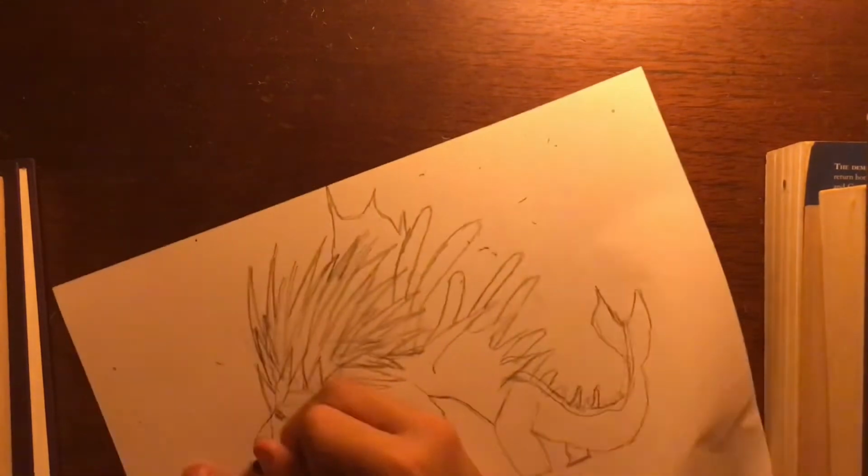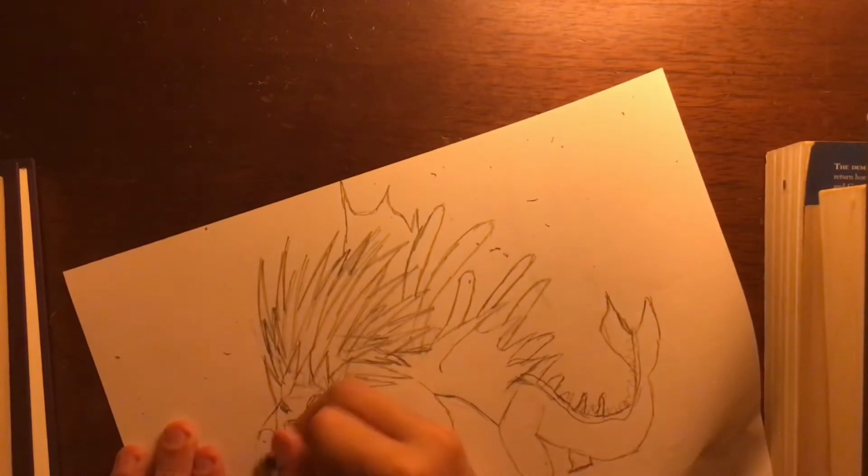And overall just like messing around with it so we can get what we like. So in my opinion, that is pretty good. Now let's mess around with this one.